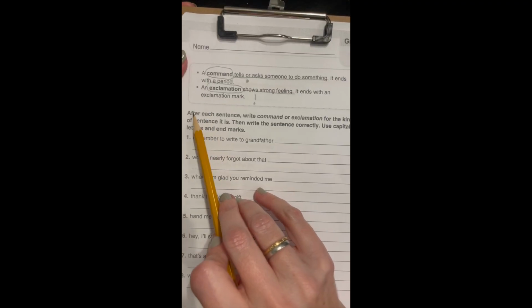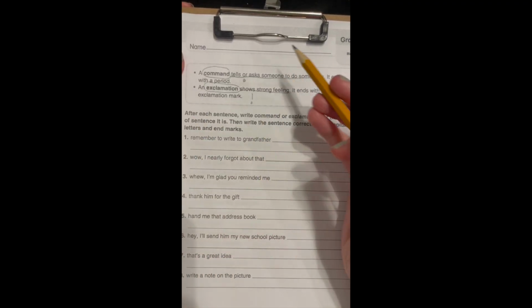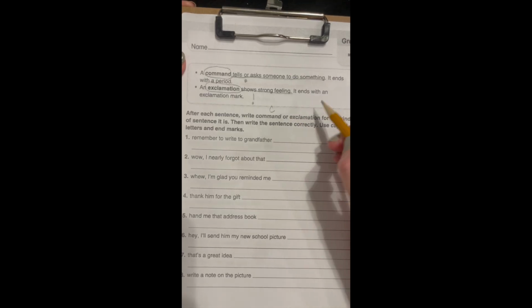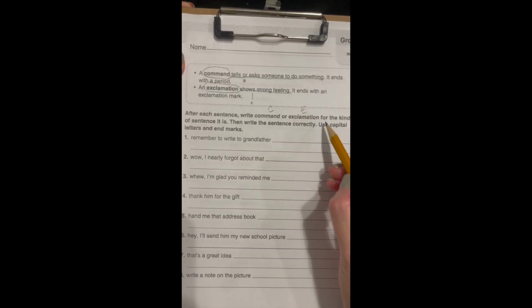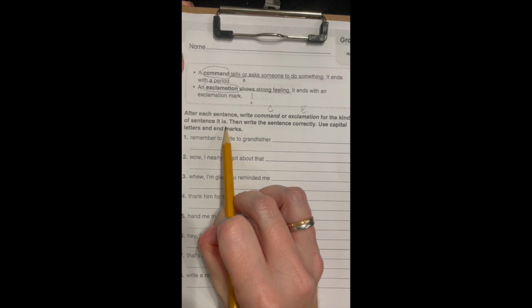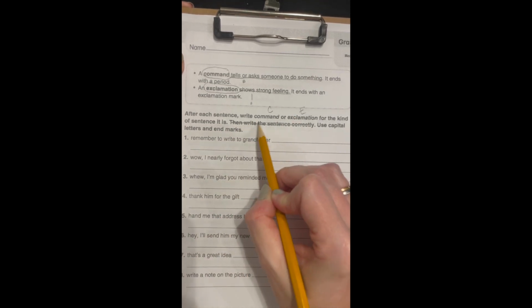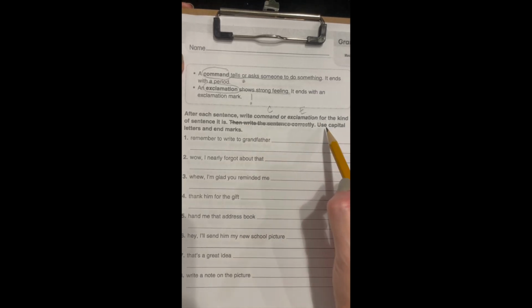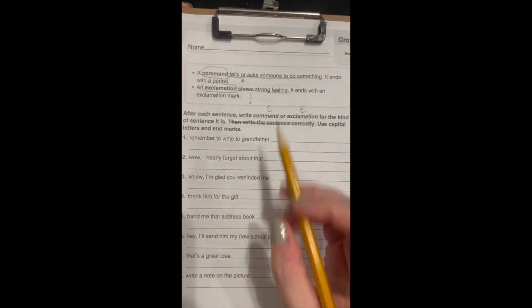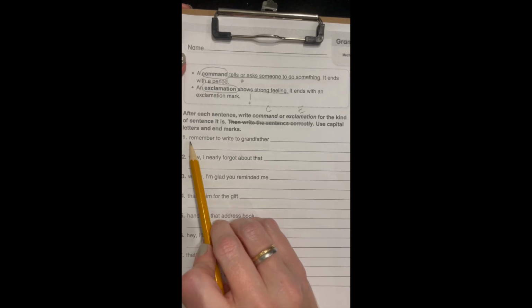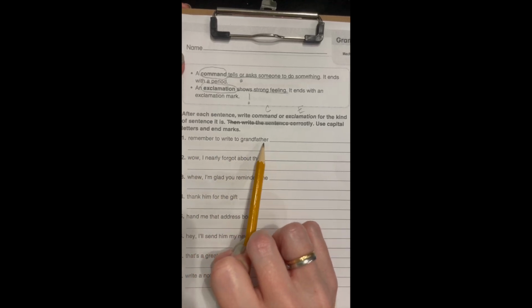Instructions tell us after each sentence, write command, you can write a C, or exclamation, you can write an E for the kind of sentence it is. And then it wants you to rewrite the sentence. We're just going to correct it using editing marks. Use capital letters and end marks, okay? Number 1, "remember to write grandfather."